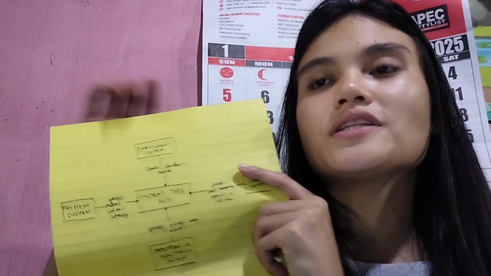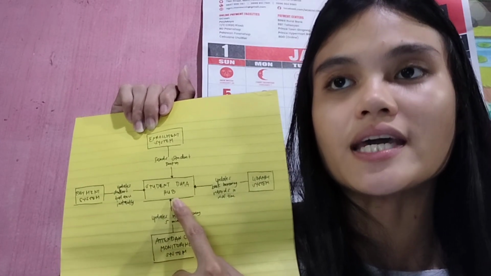Now, Student Data Hub. The Student Data Hub is a centralized system that collects, integrates, and manages student-related data from multiple sources within an educational institution. It provides a unified view of student records. Colleges and universities improve decision-making, streamline administrative tasks, and enhance student support services.